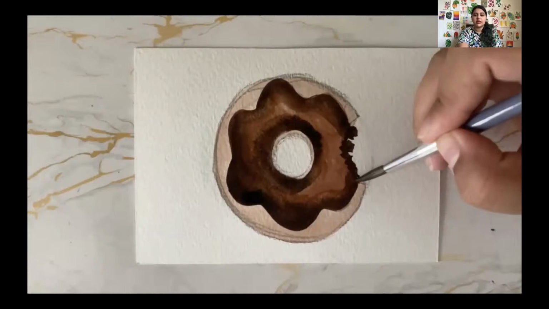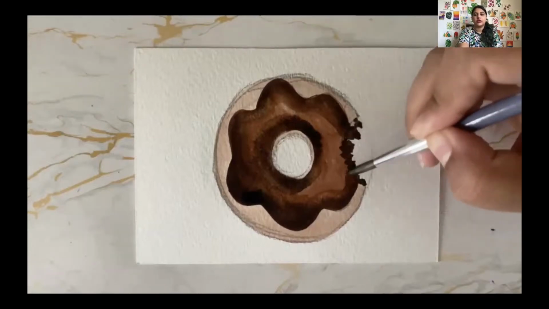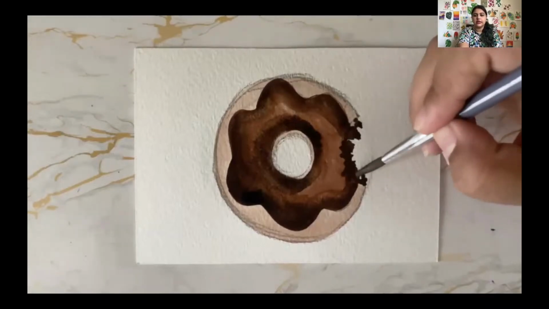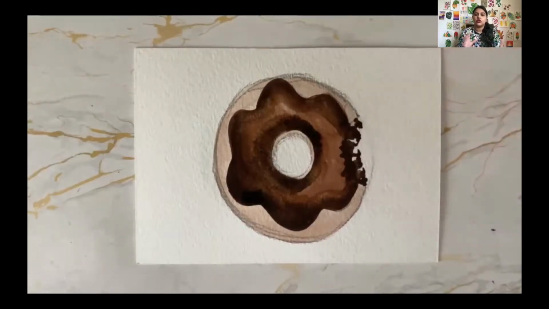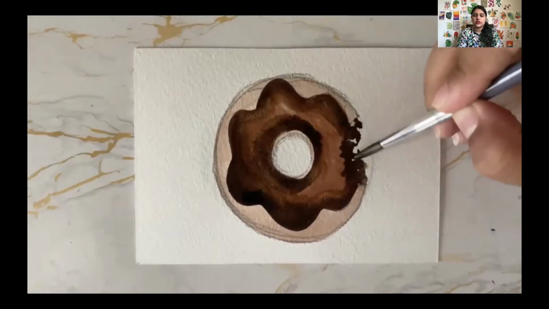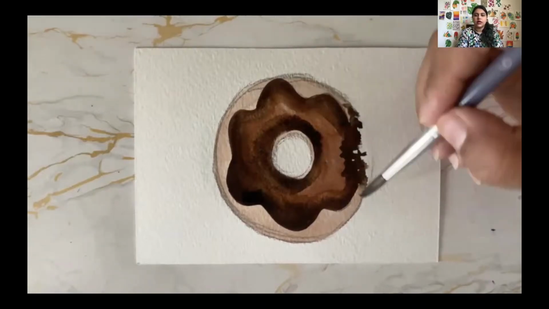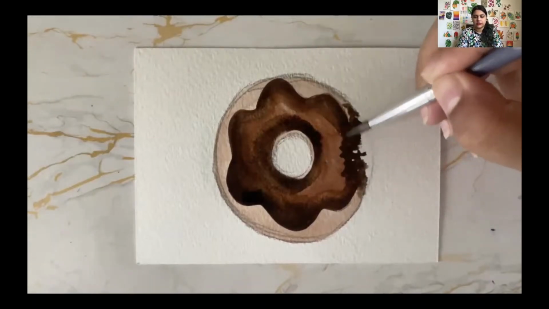And then I'm taking the same exact brown and I'm drawing a bunch of dots on the side and adding that cut part of it. So as you can see, adding the cut part and adding the dotted part of it.